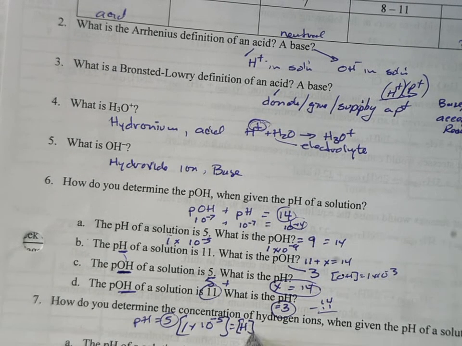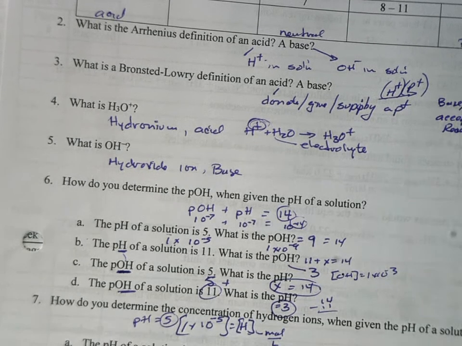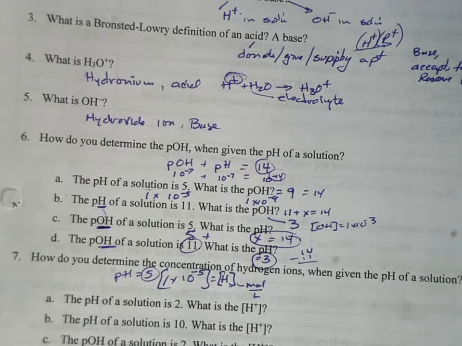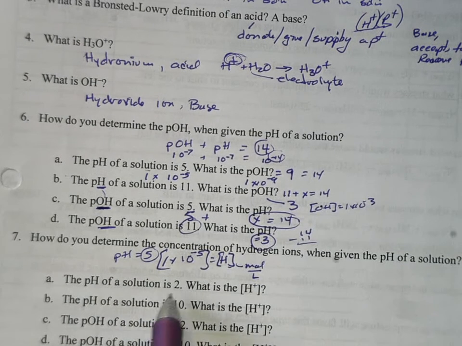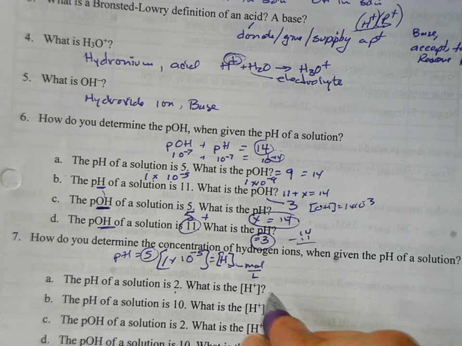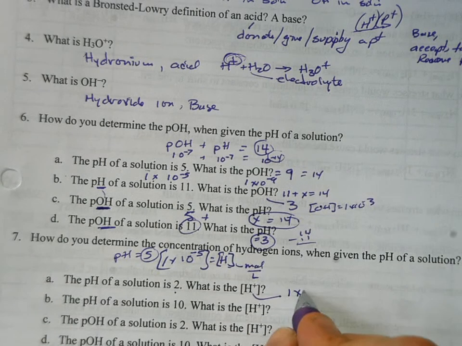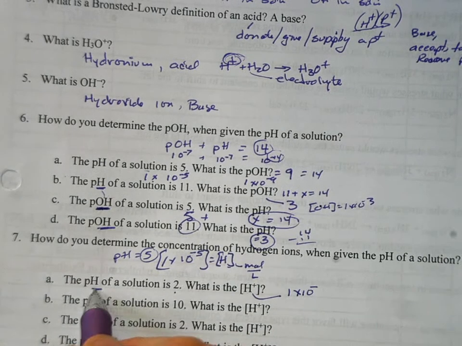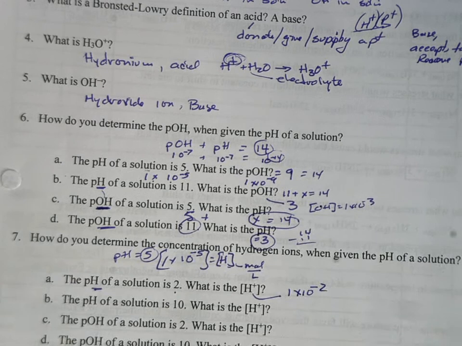The square brackets mean concentration in moles per liter. So, let's go here. If a solution has a pH of 2, what is the hydrogen ion concentration? That's easy. The hydrogen ion concentration is 1 times 10 to the minus 2.